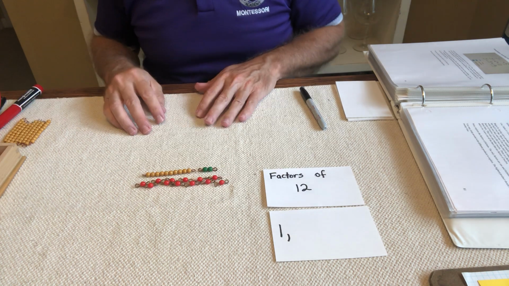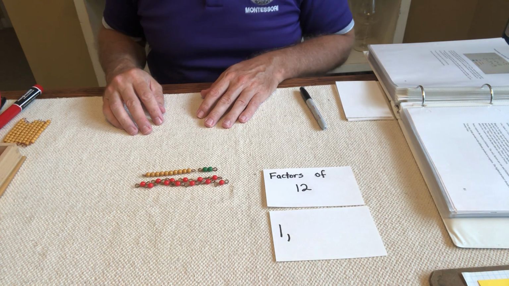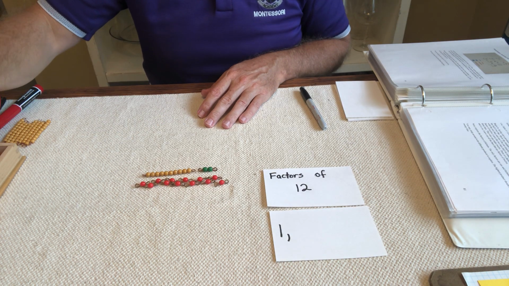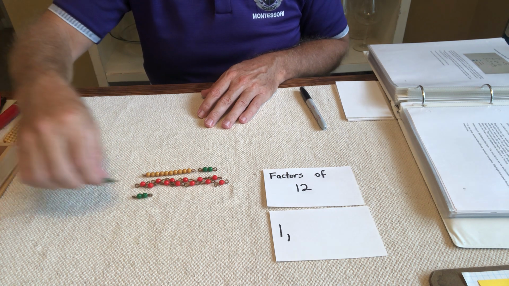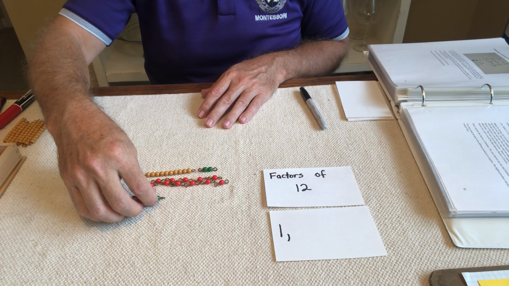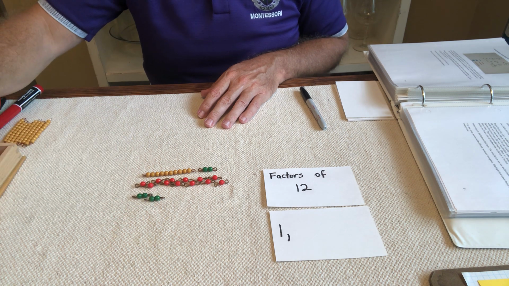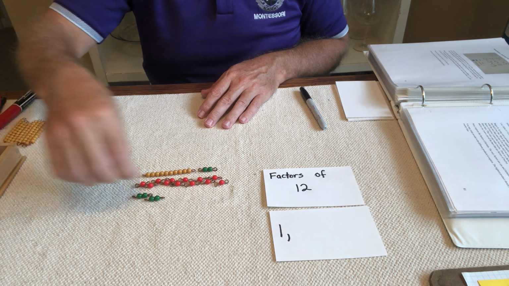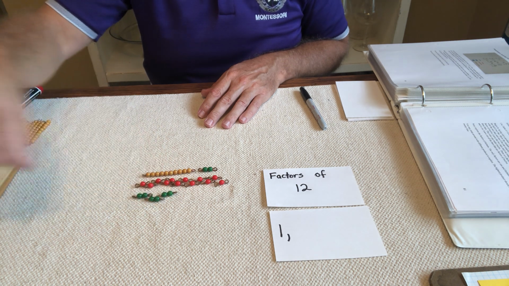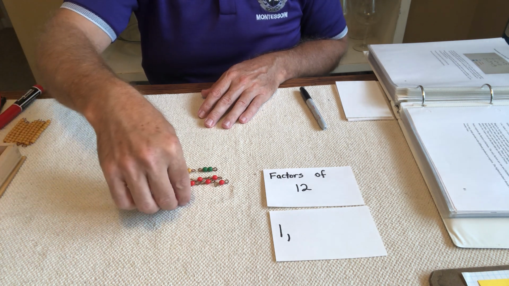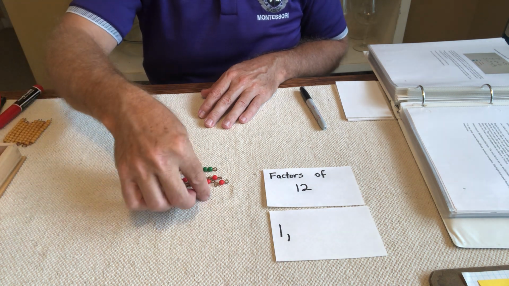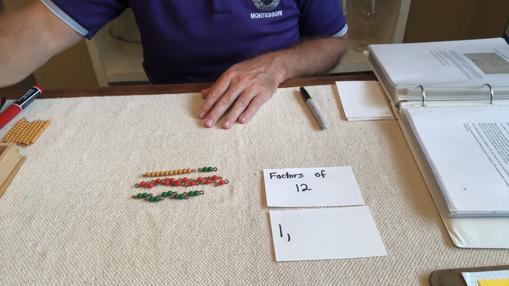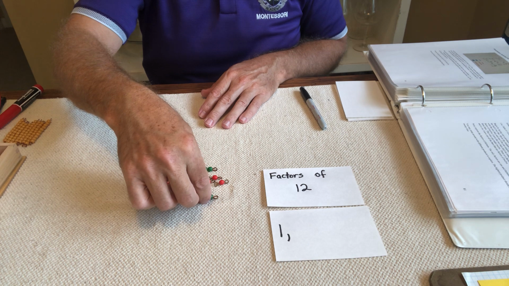And then I'm just going to go up systematically. I'm going to start at 1, and then I'm going to try 2. Can I make 12 exactly with 2 bars? Well, there's 2, and then 2 more is 4, 6, 8, 10, 12.